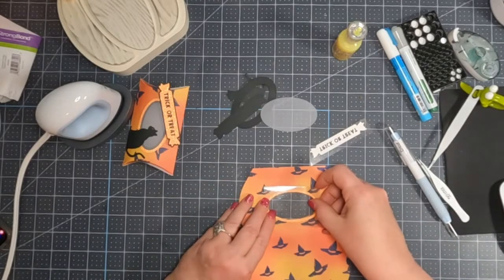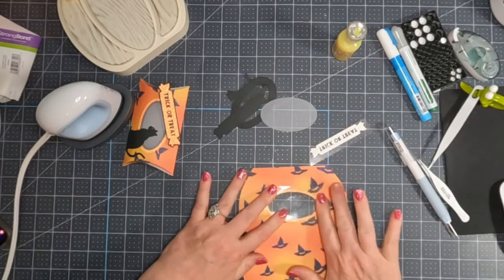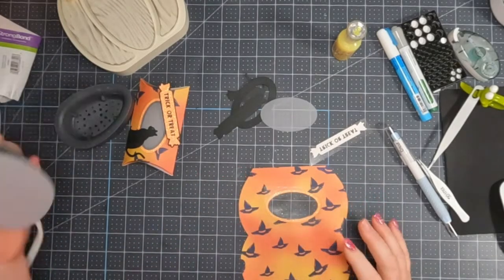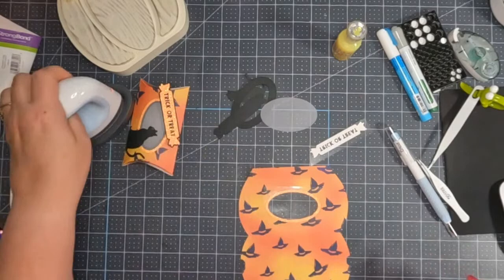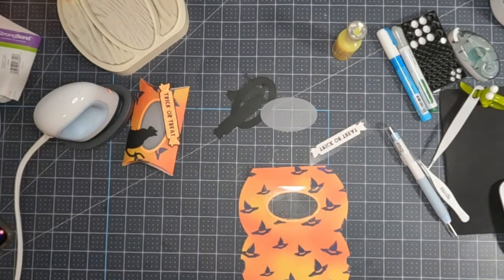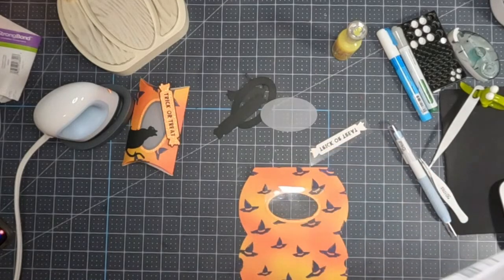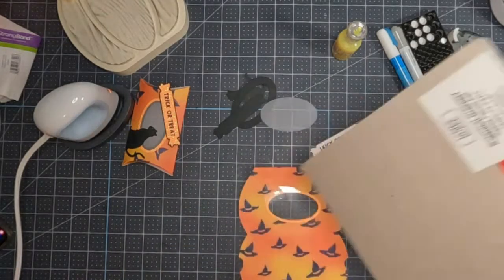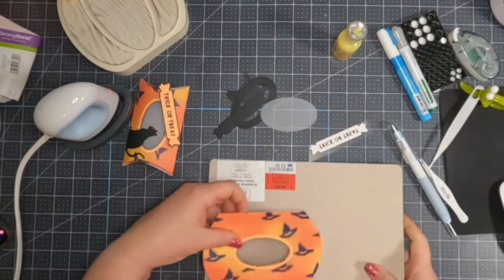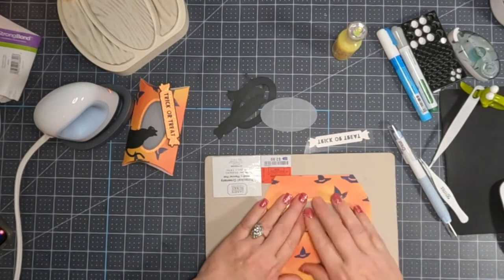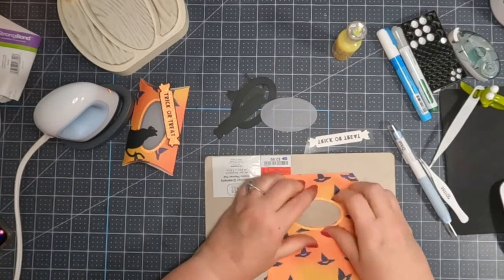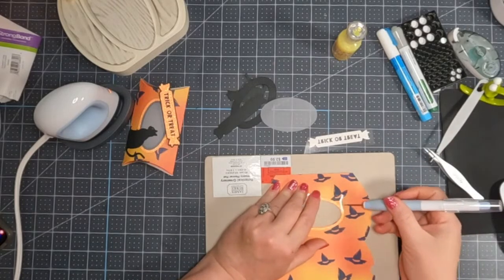So I'm just going to place this right over, and I'm going to turn on my mini. I'm going to grab, I'm using a paper pad here, guys. Oops. Using a paper pad here. Just going to pop that on there. I'm going to straighten it back up now. I moved it.